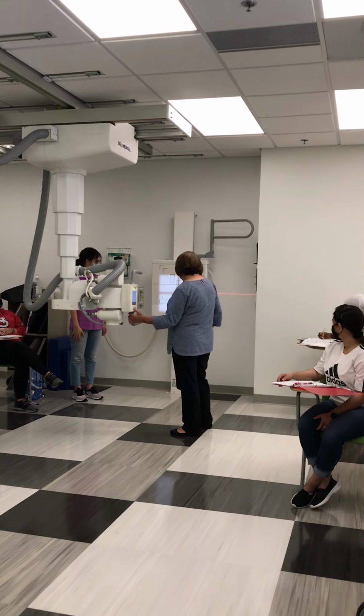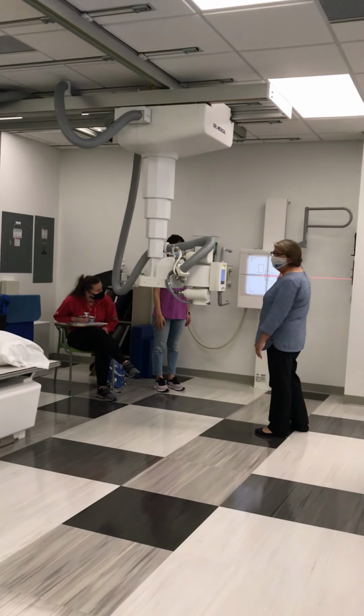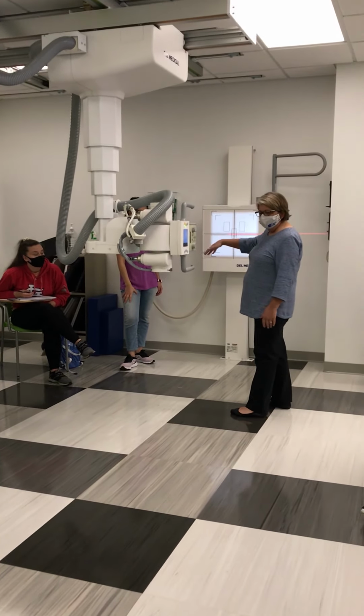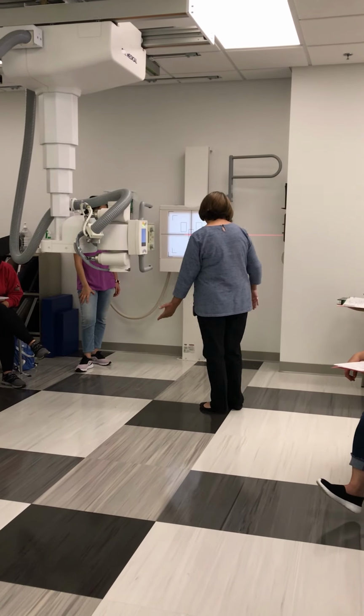When I have my tube in detent, the default is for the collimation size to expand to 17 by 17 inches.